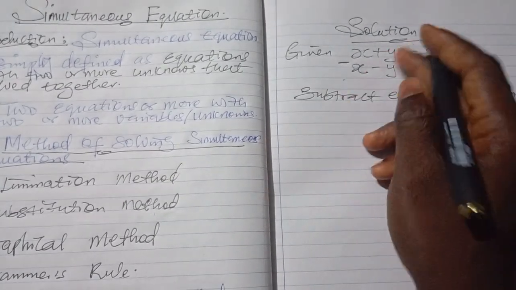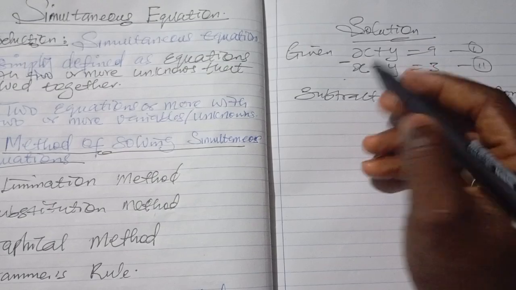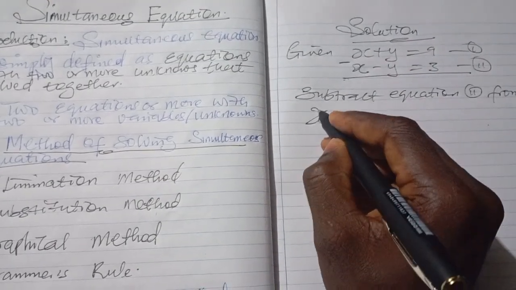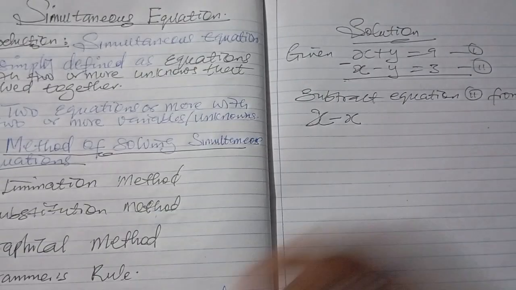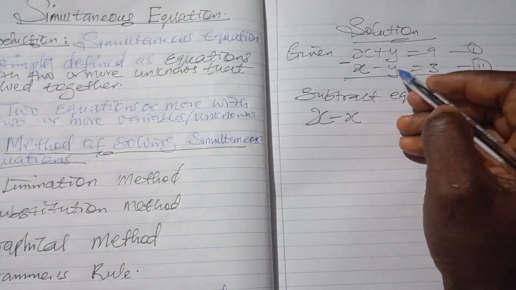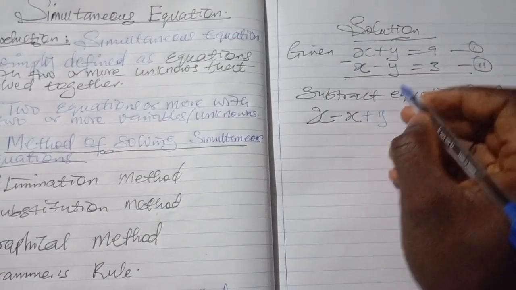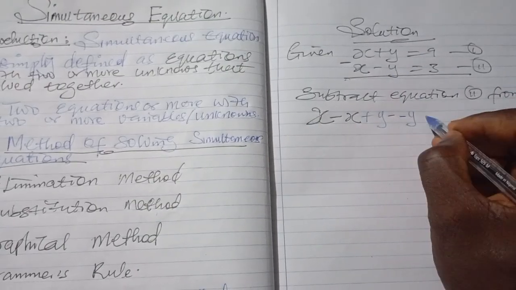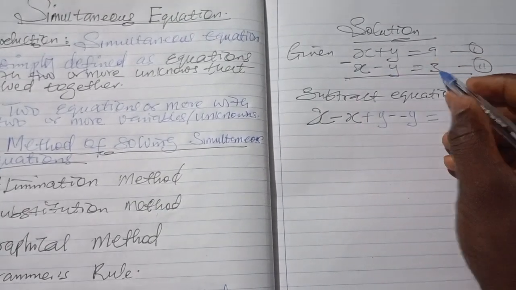So we have x minus x, which is 0. Then y minus minus y. Please see what is going on here, y minus another minus y. So this will be 9 minus 3.